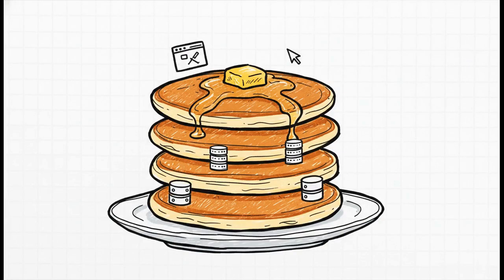A really great way to picture this is the pancake stack. Just imagine that every technology is one layer, one pancake. At the very top, you got the stuff that runs in your browser. That's the front end. And as you go down the stack, you get the web server, the database, and right at the bottom, the operating system. A full-stack developer, they're comfortable working up and down that entire stack.